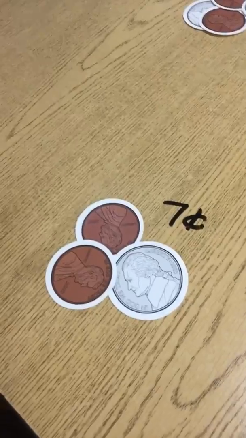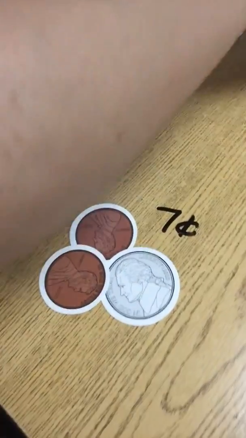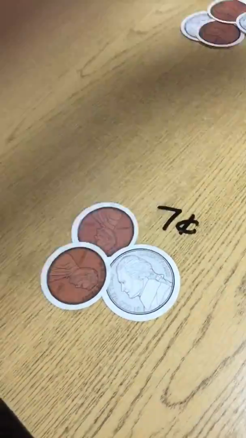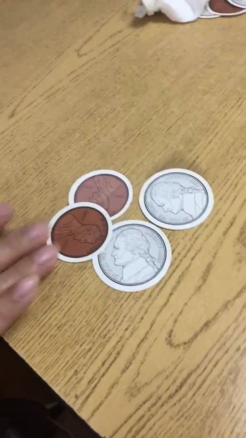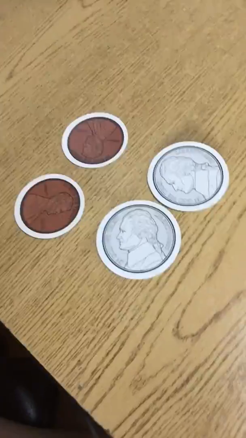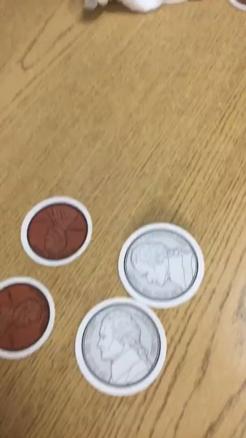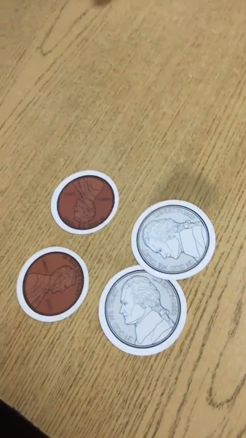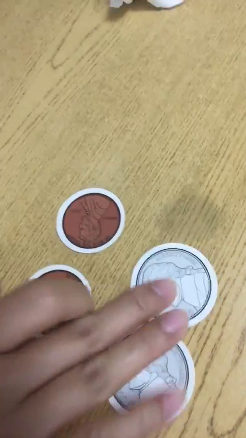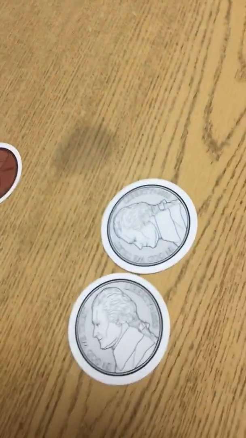Okay, let's say you have another coin, another nickel. Let's take this nickel out. Let's say you have another nickel. You have to remember that each nickel is 5 cents, right? So you have to count this as 5 and count this as 5. So we have to count by 5. 5, 10. So here we have 10 cents.